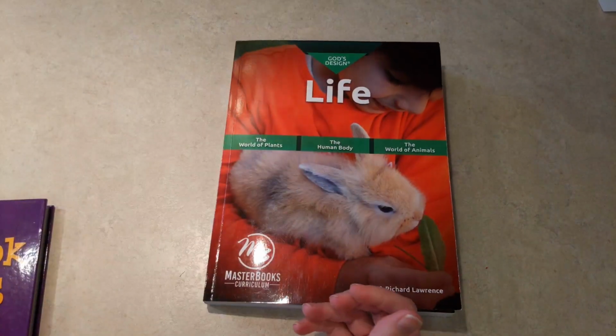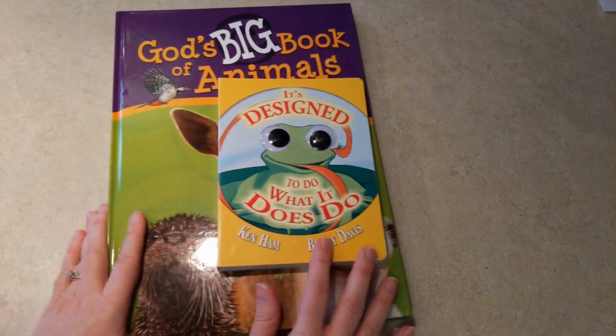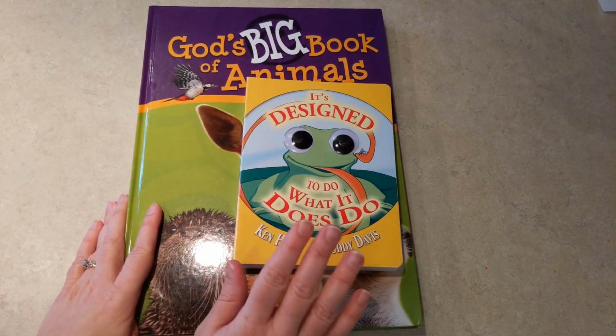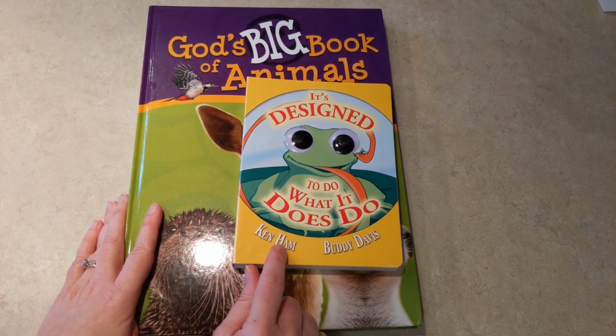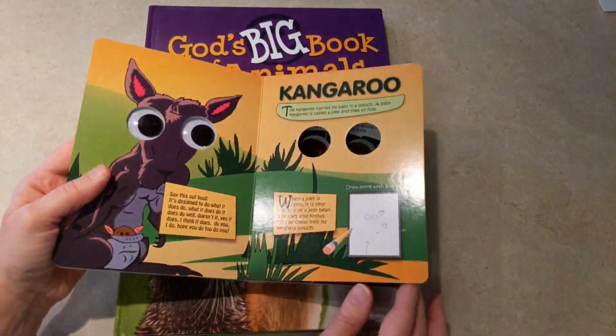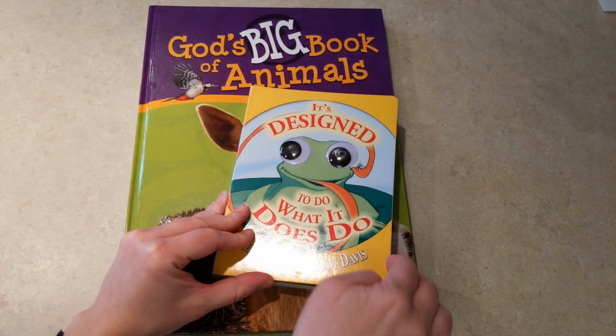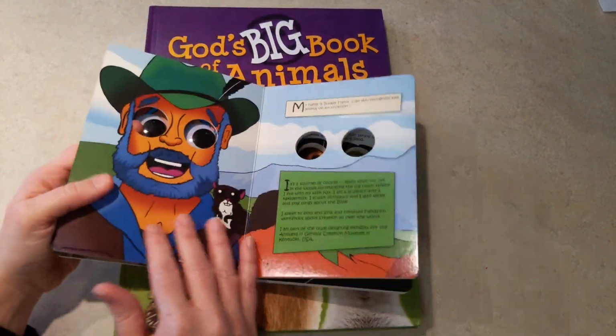where I mentioned that. And then finally, the last section, I picked up these 2 books. It's designed to do what it does do, and this is a very simple board book. Very simple board book, but look at this fun little drawing activity. Have you guys seen this? Have you seen inside this book? This is so super cool.